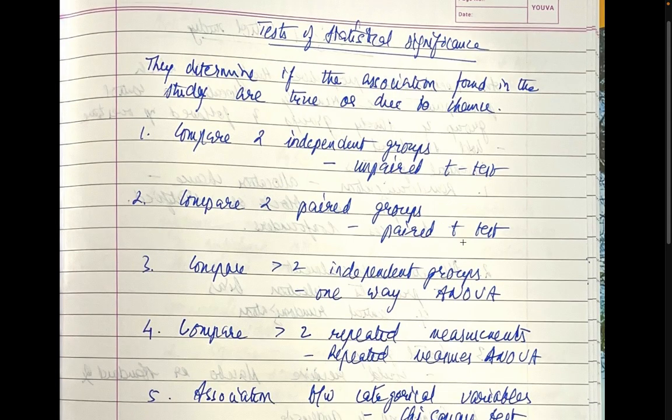The tests of statistical significance. They determine if the associations found in the study are true or due to chance. So if we have to compare two independent groups, it's an unpaired t-test that we use. If you have to compare two paired groups, you use a paired t-test. If we compare more than two independent groups, we use a one-way ANOVA. Compare more than two repeated measurements, it's a repeated measures ANOVA.